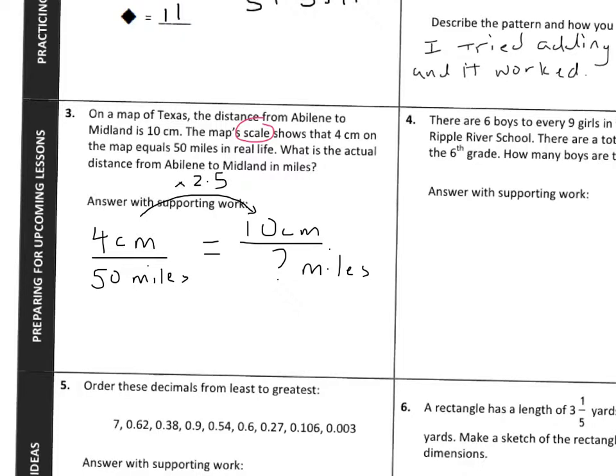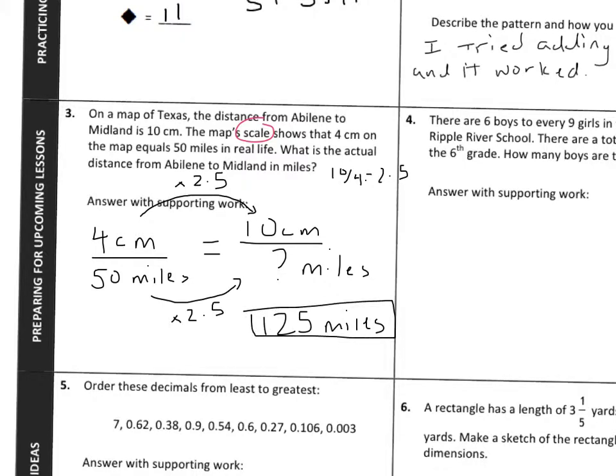And if you didn't know that, you could always do 10 divided by 4 gives you 2.5 to figure out what you multiply by. That means I have to keep it in proportion, multiply by 2.5 right down here. And of course, 50 times 2.5 is 125. So it's 125 miles to keep it in proportion. So if you were driving it in the real world, you'd have to watch your odometer click over 125 times. Let me get rid of that mark there.